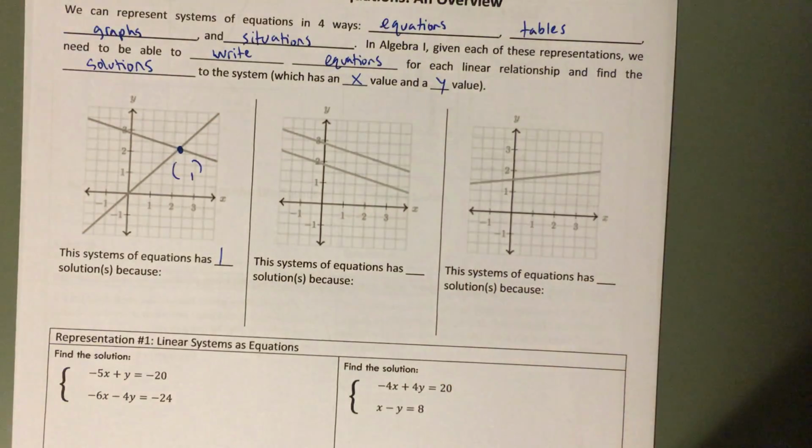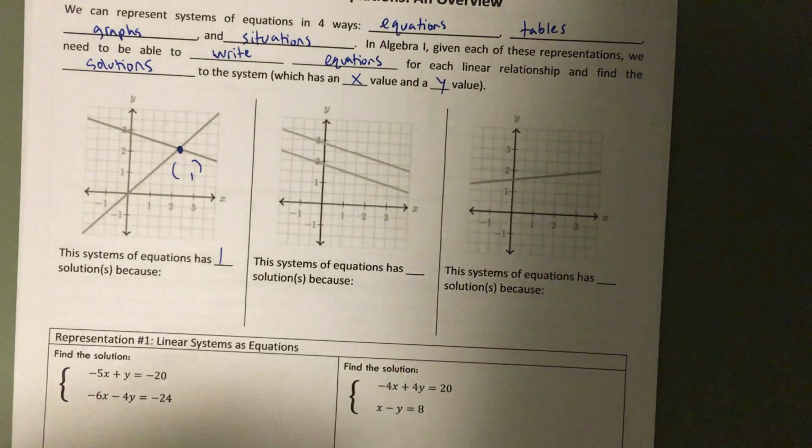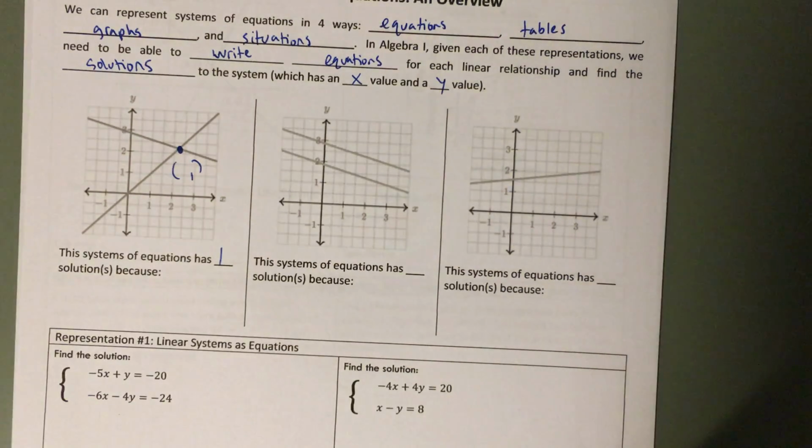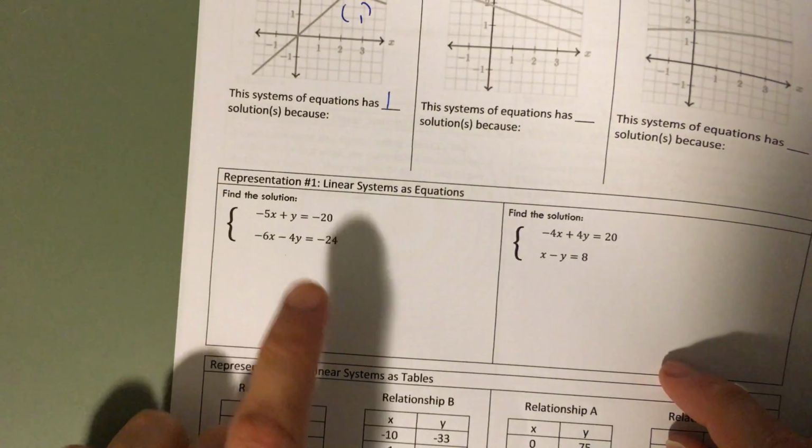And then how would we describe these two? We'll just do one example from each of the representations. So I'm going to slide down. You have to excuse me, I've got kind of a weird setup with my camera here. All right, it doesn't matter which one we start with.